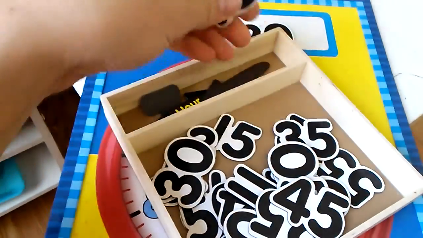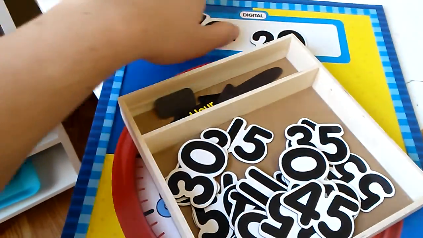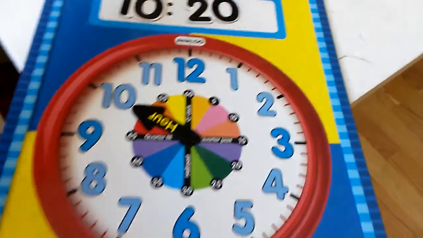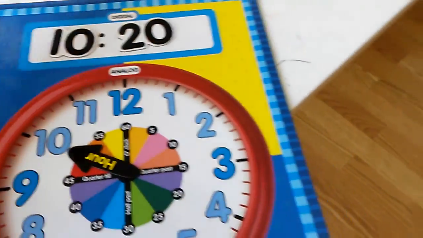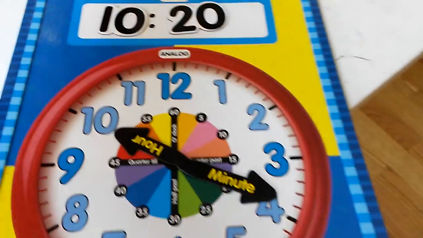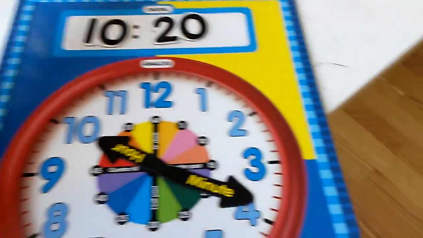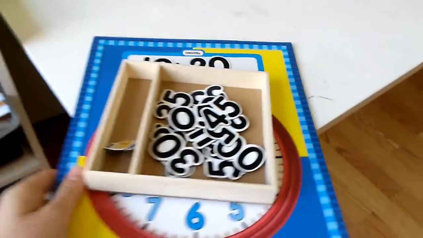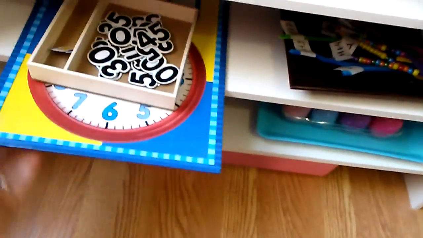So it can be 10, not like that, 10, 20, and then she had to use this to write the time, 10, 20. I didn't explain to her yet about AM, PM, but we have that in case we need them and want to use them. She loved this, and it's a magnetic board. So these are like magnets.